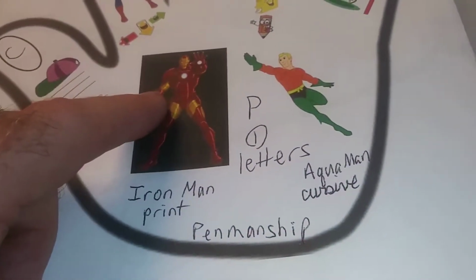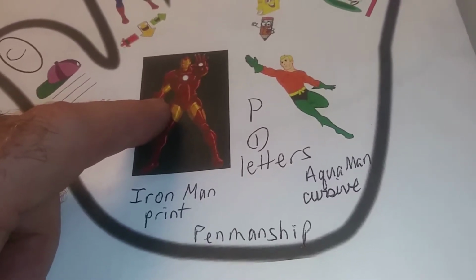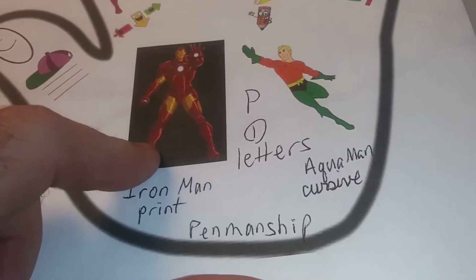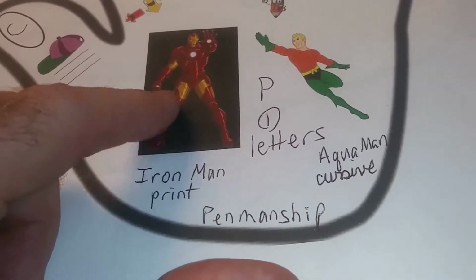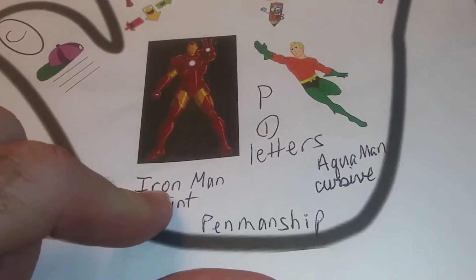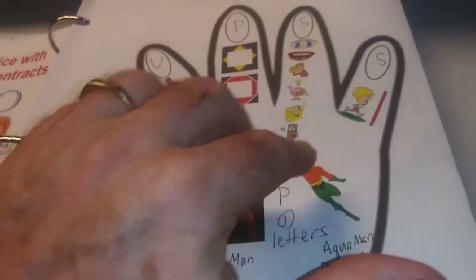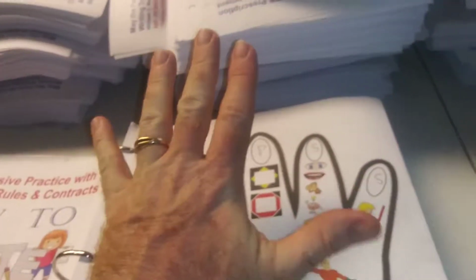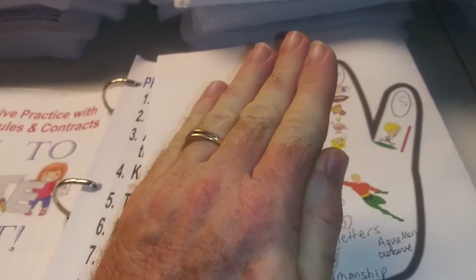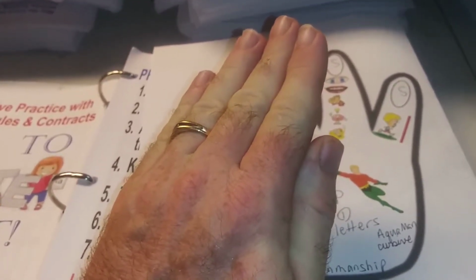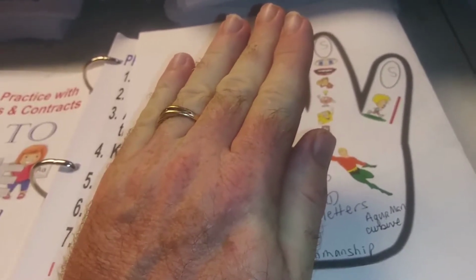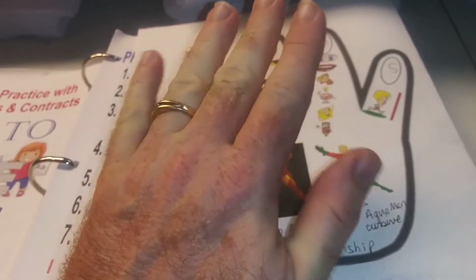Once you teach the kids the importance of penmanship, you would move Iron Man around for either the student or the team or table or row that's writing, and they need an Iron Man print. The reason I call Iron Man print is because when he uses his powers, his fingers are separated like that. Aquaman is cursive, and cursive is when your letters are touching. So it's important that your kids don't do what I sometimes call printsive, where your print letters that are not supposed to be touching are touching.